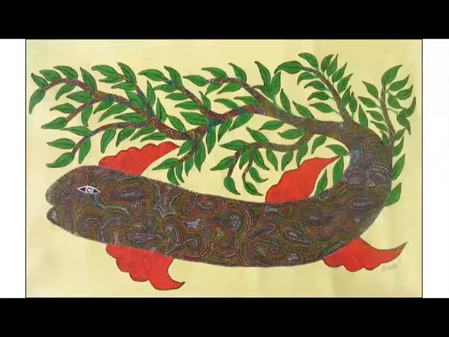And a similar kind of mimesis can also be found in folk art, but to a lesser degree in many cases. Like this form resembles a fish also, but the tail kind of transforms itself into a tree branch with a lot of foliage.